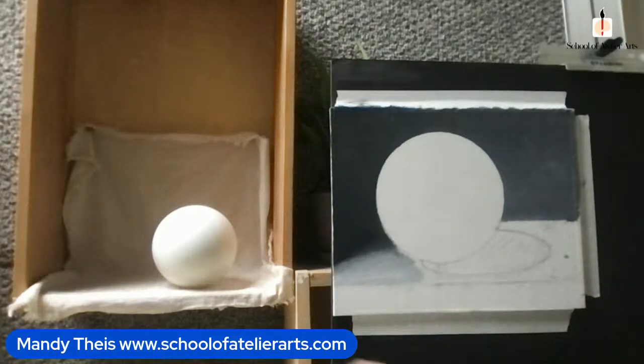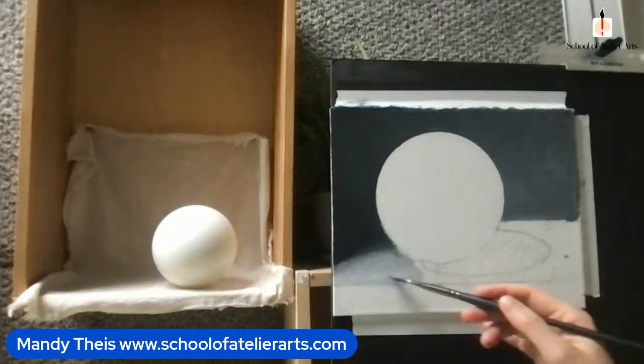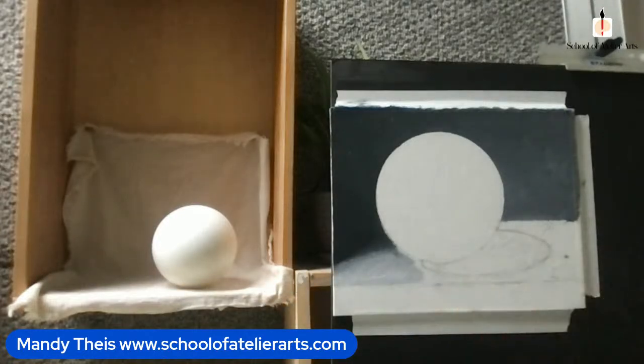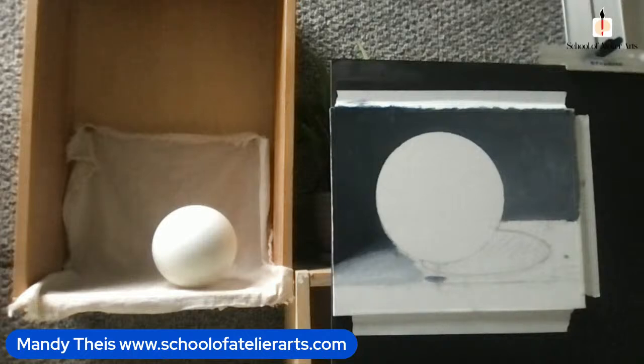Oops, I just painted my computer. All right, so I'm just going to finish going across here. We said this is 1.5 to 2. So I'm going to start with that. Oops, I had a little bit of black paint on my brush from yesterday.